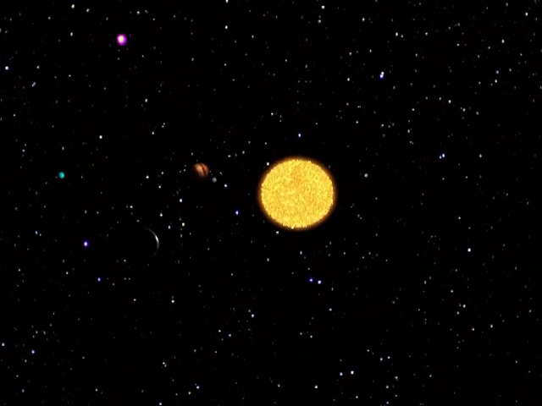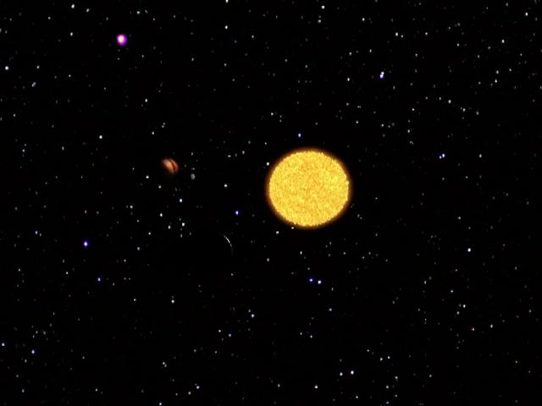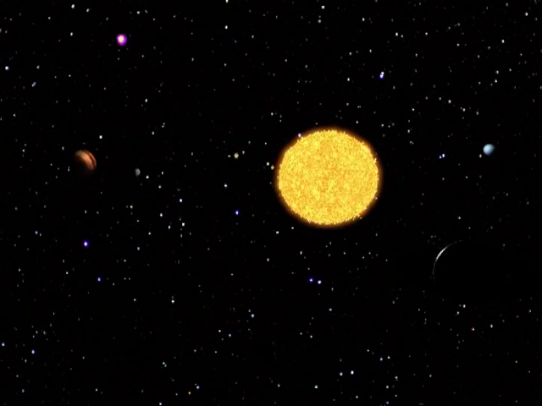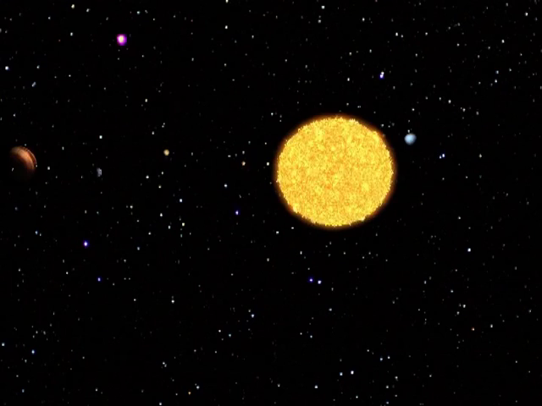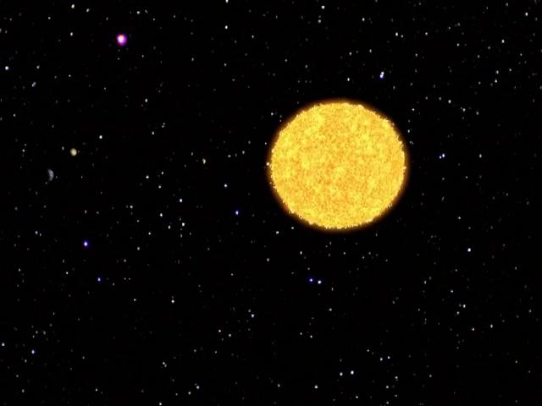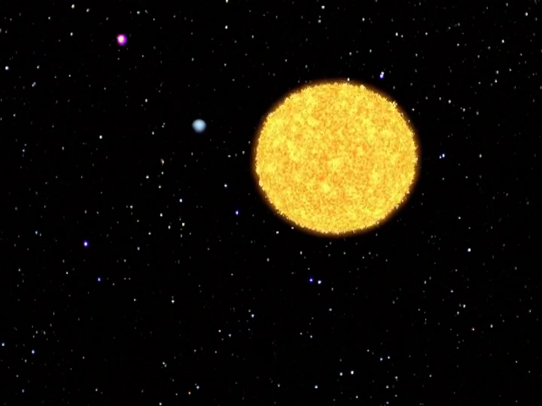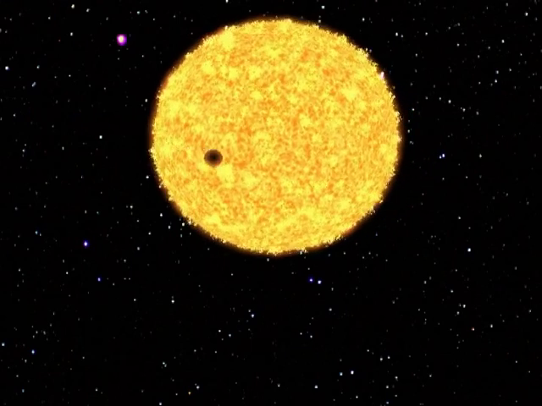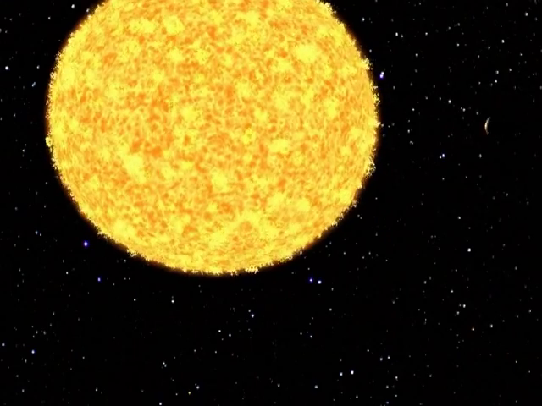Our solar system consists of 9 major planets that orbit around the Sun. The Sun is the most dominant body of the system and the source of an enormous amount of energy. This energy provides the Earth with the light and heat necessary to support life.